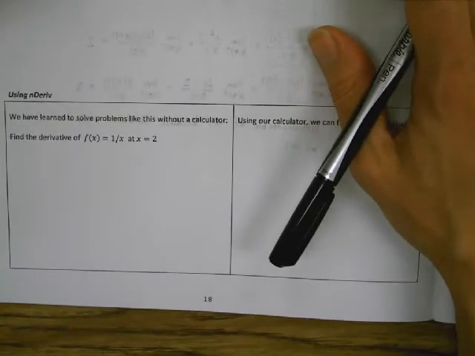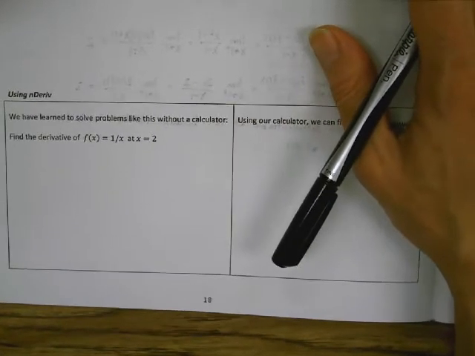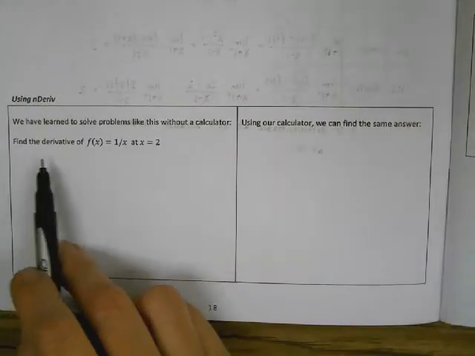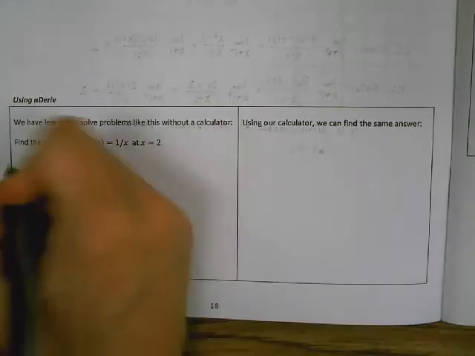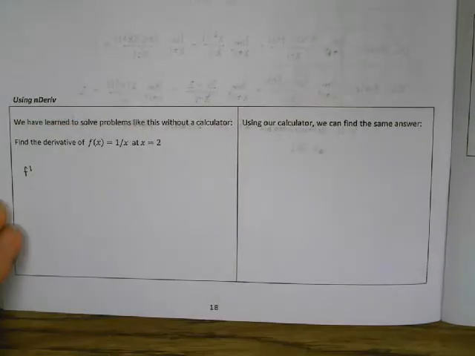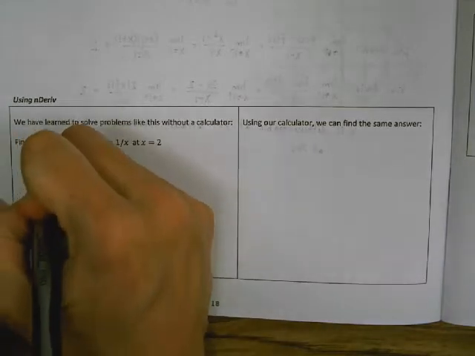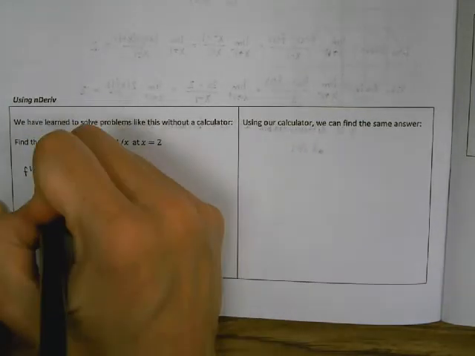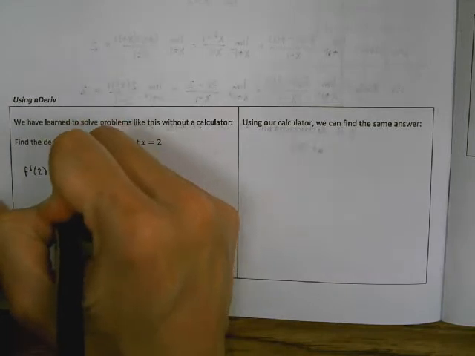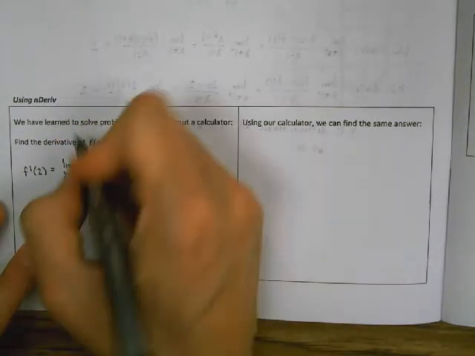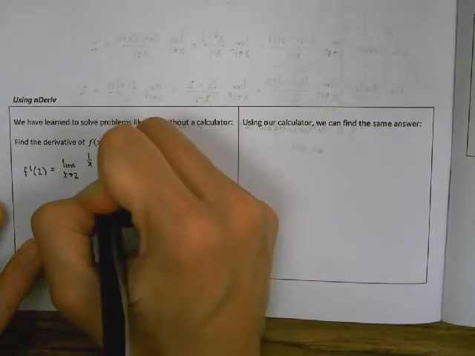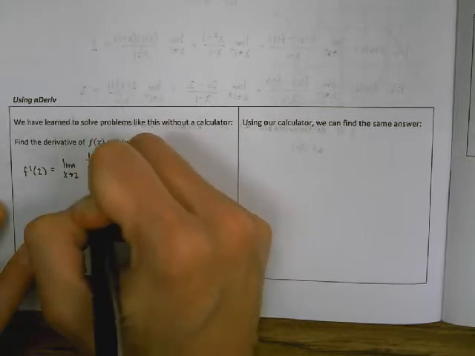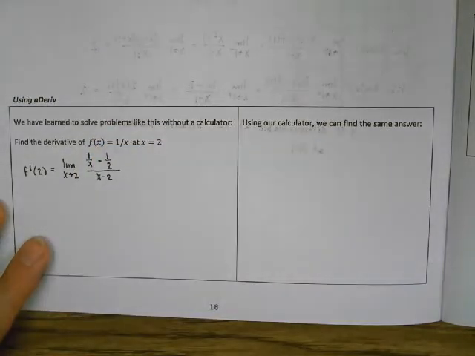So we obviously have gotten very good at this point at finding derivatives at a point without our calculator. So for example, if I want to find the derivative of f of x equals 1 over x at x equals 2, right, my derivative notation, I know that the derivative of f at x equals 2, or f prime of 2, is the limit as x approaches 2 of f of x, 1 over x, minus f of 2, which is 1 over 2, over x minus 2.